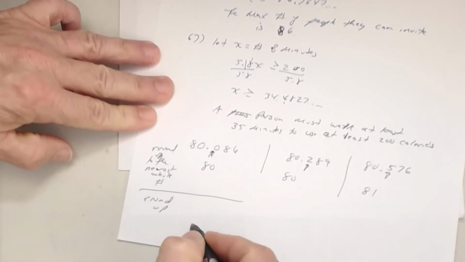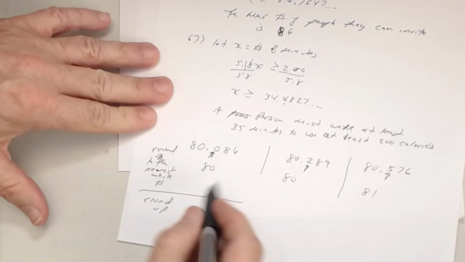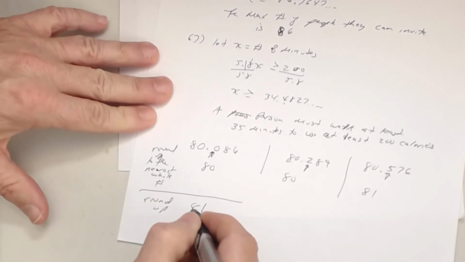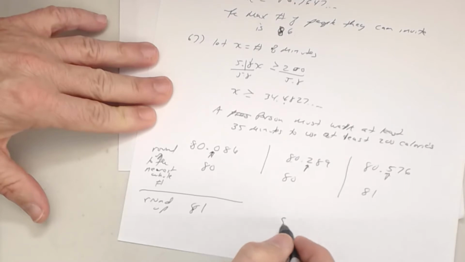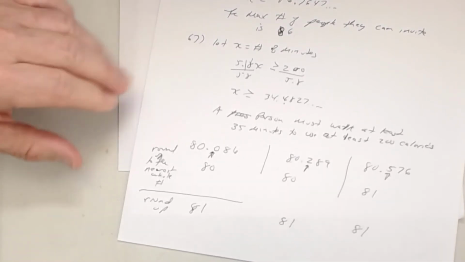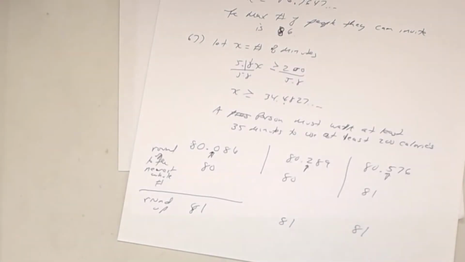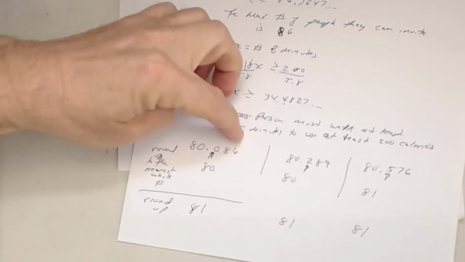If it says round up, it has nothing to do with place value. This becomes 81. This becomes 81. This becomes 81. So rounding up only pertains to the whole number, not the decimal. Rounding off is based on the decimal. So I could round off to the nearest tenth, the nearest hundredth, the nearest thousandth.